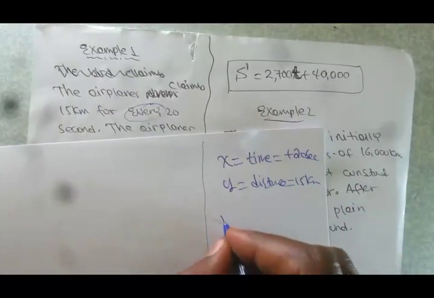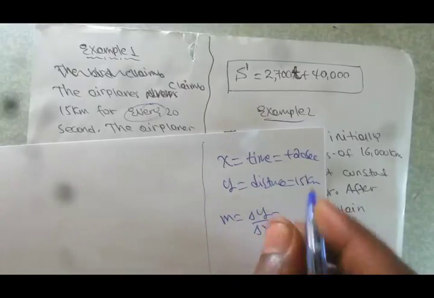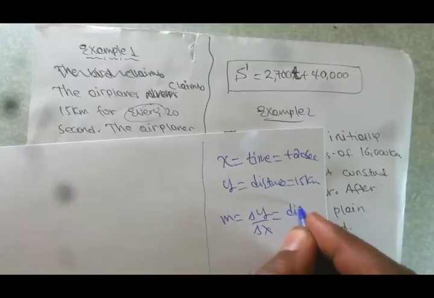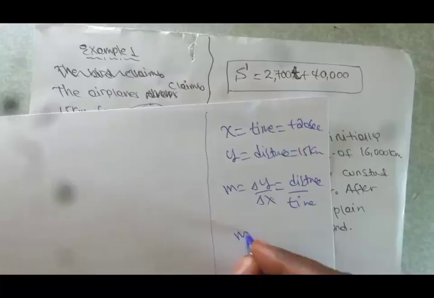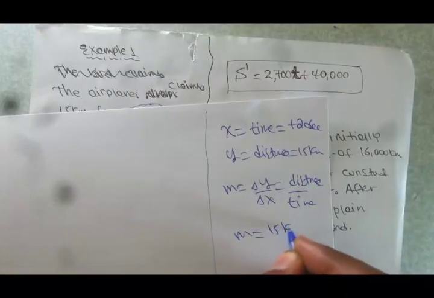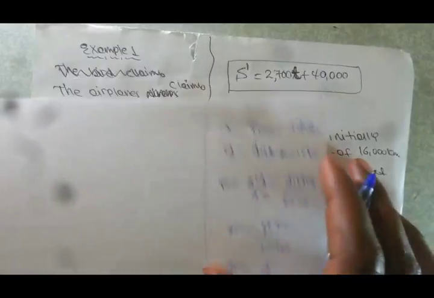Therefore slope m is equal to change in y over change in x. Therefore this is equal to distance over time. Therefore m is equal to 15 kilometers over 20 seconds. Dividing by 5, 3 by 5 and 4. M is equal to 3 over 4.